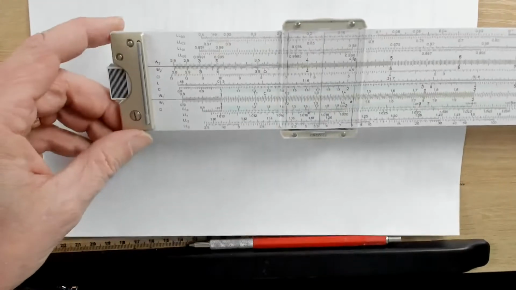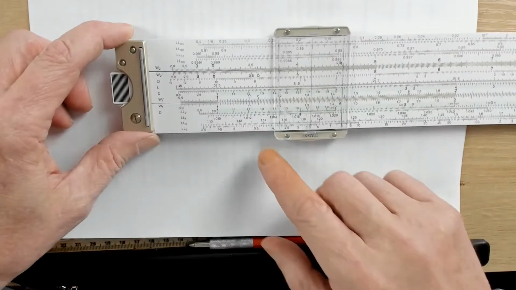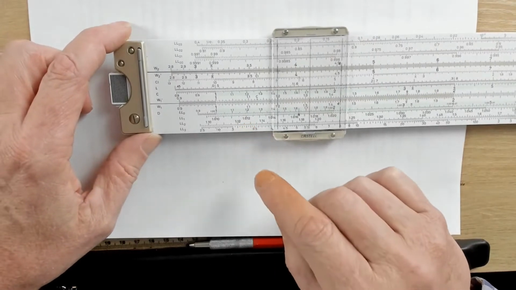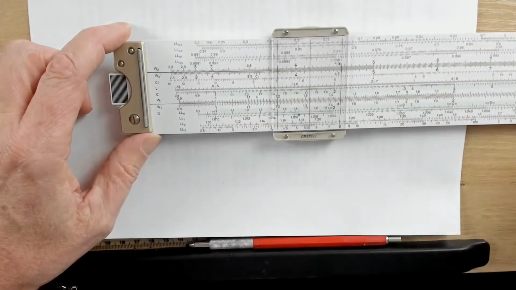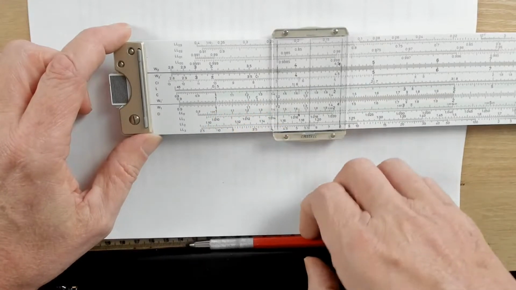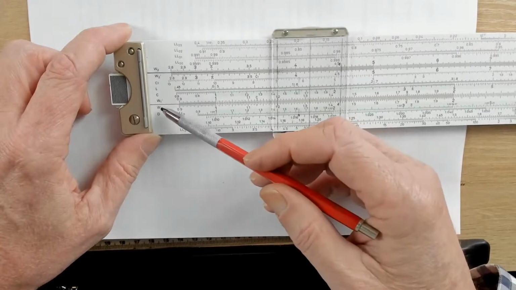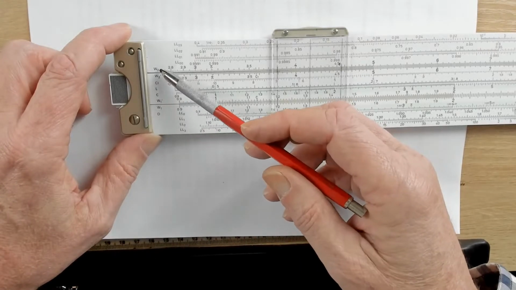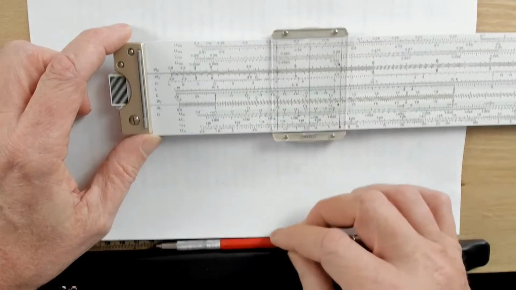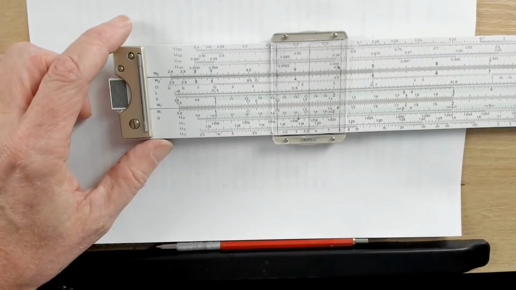The W scale is twice the length of the CD scale, and it's so long, on a 10-inch slide rule, it's actually split into 2 pieces. You've got W1 and W2, and there's W1 and W1 prime, W2 and W2 prime. The purpose of the W scale is to allow you to get greater accuracy in multiplication and division.